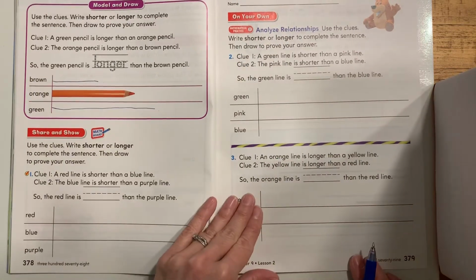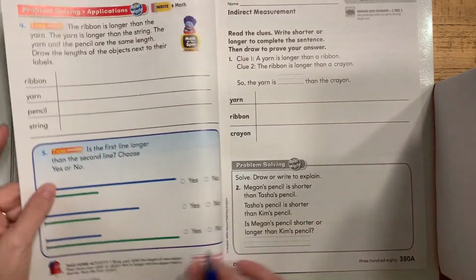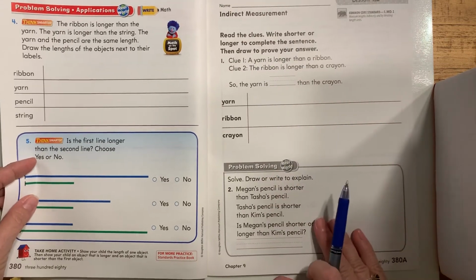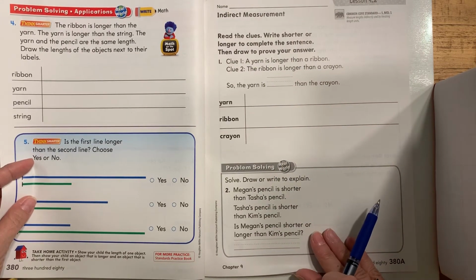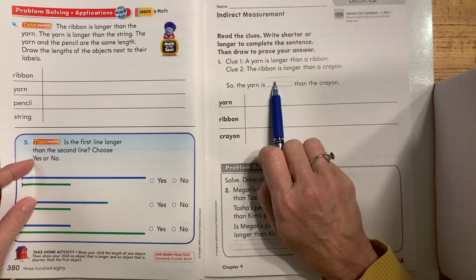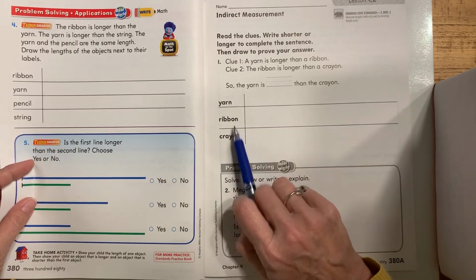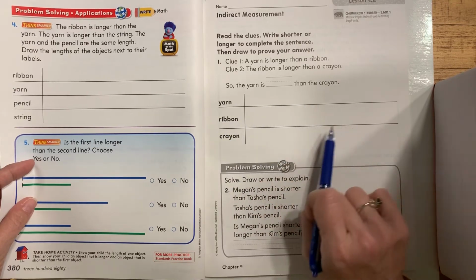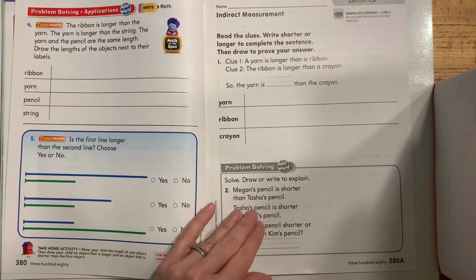And that is your second activity that I sent home, was to read the clues, write shorter or longer to complete the sentences, then draw to prove your answer. So you're going to read the clues. I suggest drawing your pictures as you read the clues, because then you've got a nice picture to help you solve your problem.